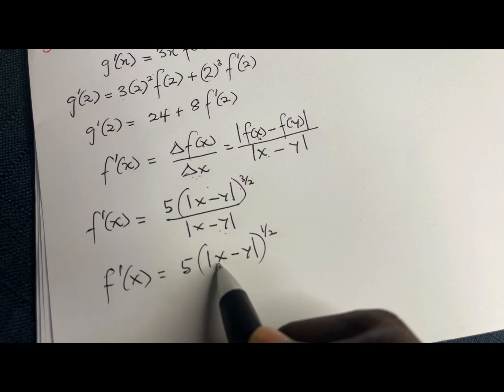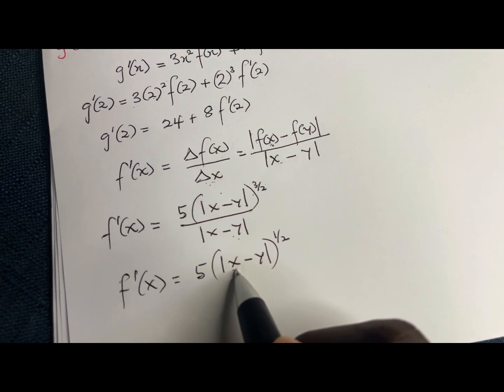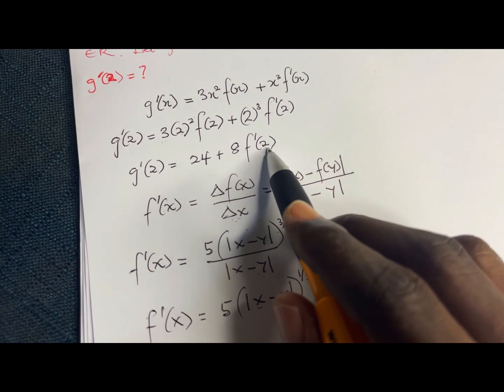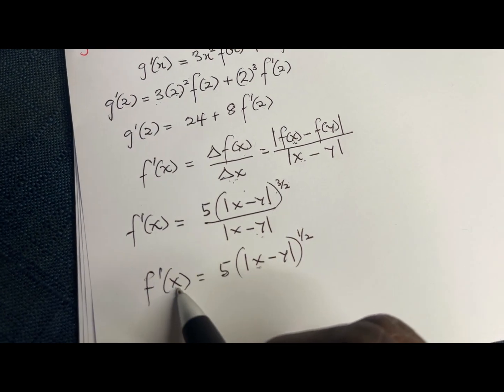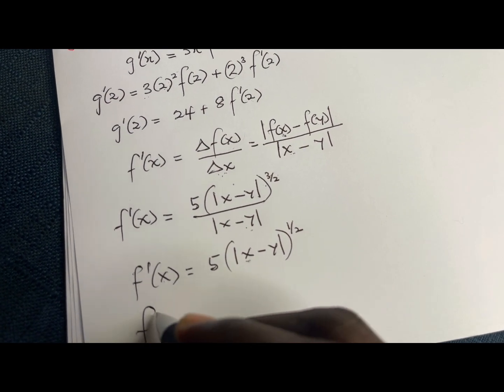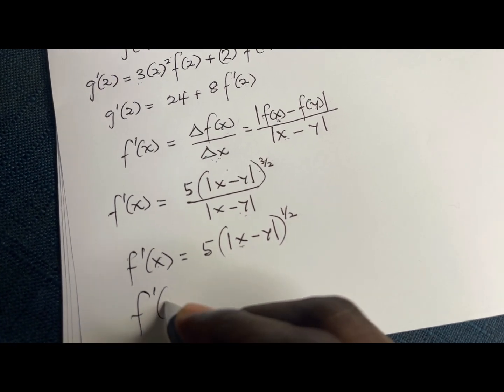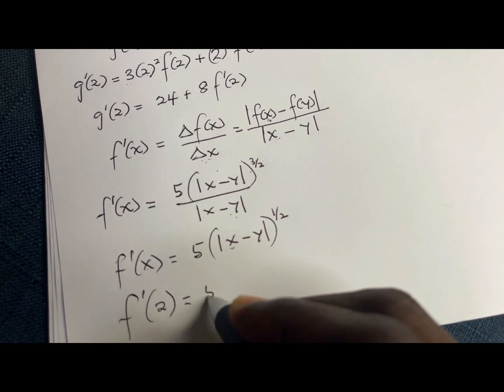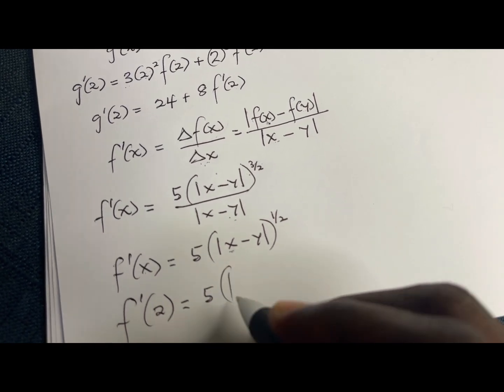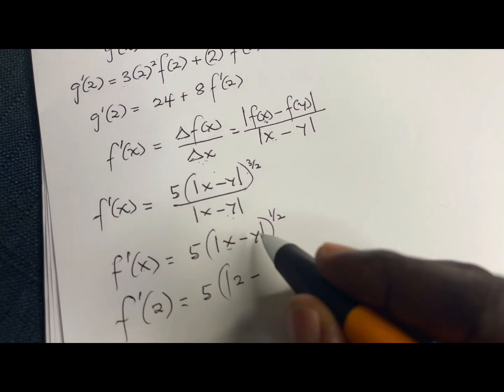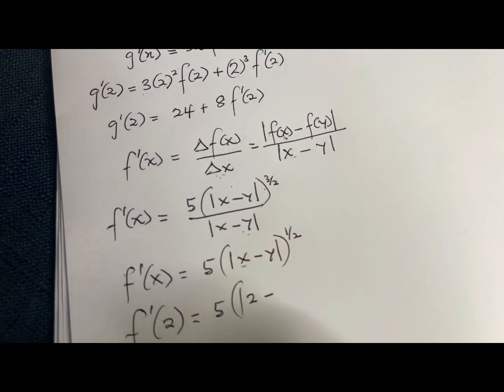Now we need to insert the value 2 into this. So f prime of 2 is less than or equal to 5 times the absolute value of 2 minus y. What is the value of y when x is 2?